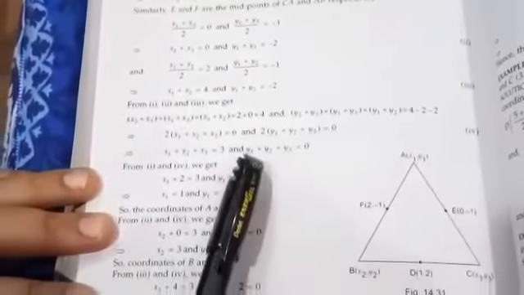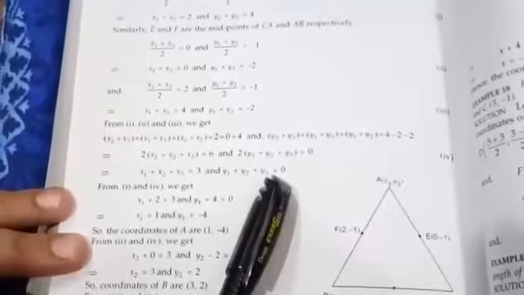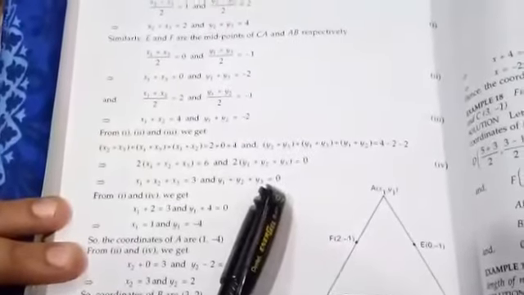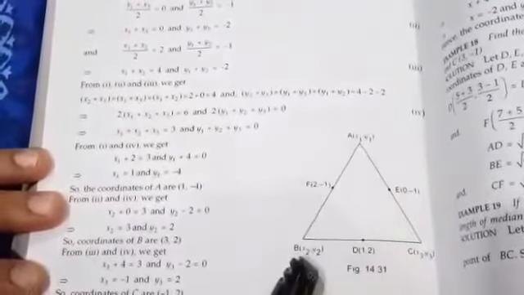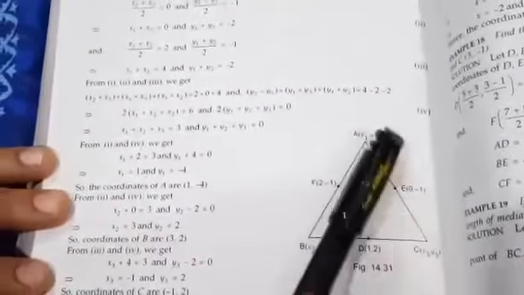Now see these equations: y2 + y3 is 4, y1 + y3 is equal to -2 and y1 + y2 is equal to -2. Add these three equations. That gives us twice of (y1 + y2 + y3) is 0, or y1 + y2 + y3 is equal to 0 by 2, which is 0. Now what are we to find? We have to find the coordinates of A, B and C. That means we want the values of x1, x2, x3, y1, y2 and y3.